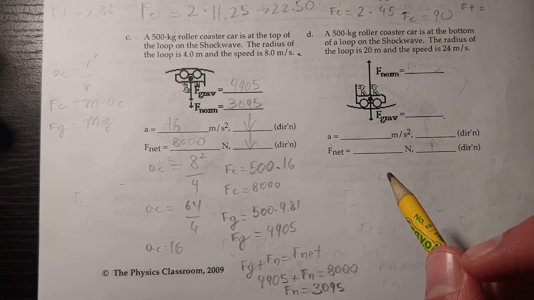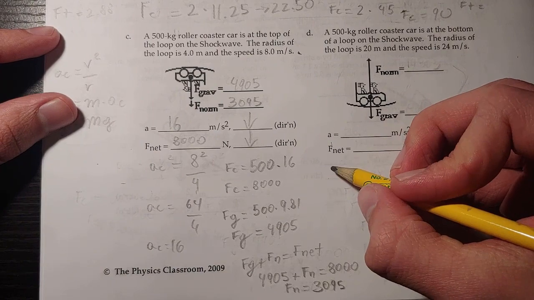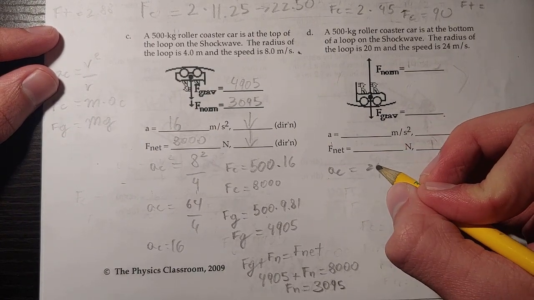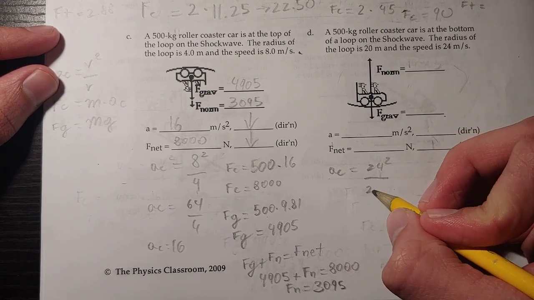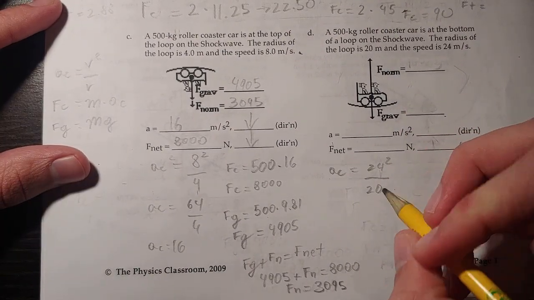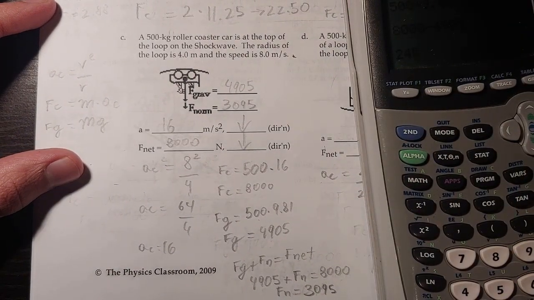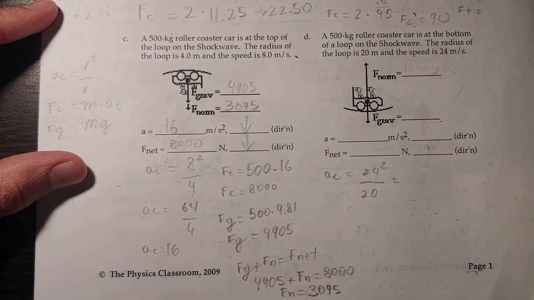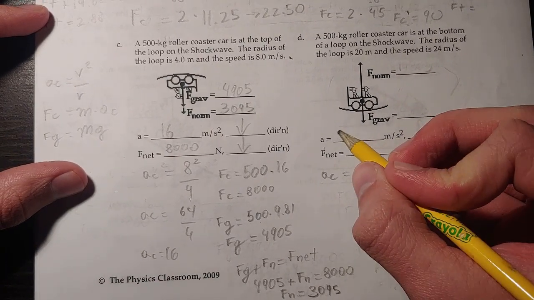So the centripetal acceleration is the speed squared over the radius. So we get the speed, 24 squared, over the radius of the loop, which is 20. So our acceleration is 28.8. Let's write this down here.